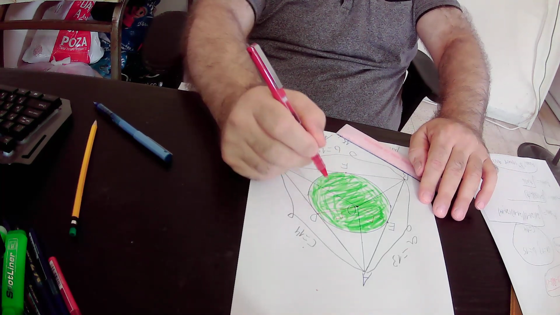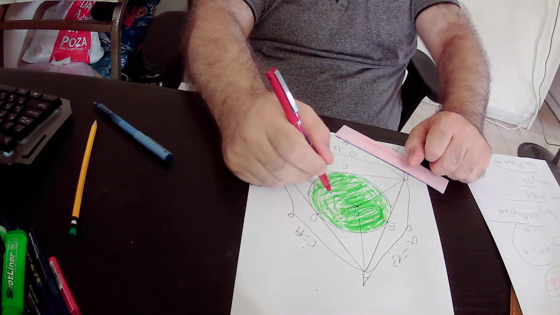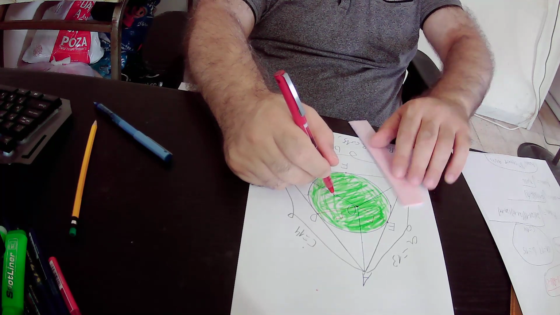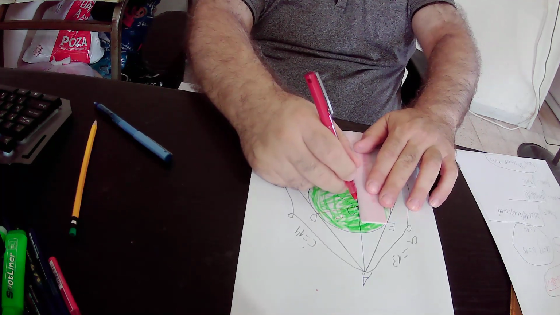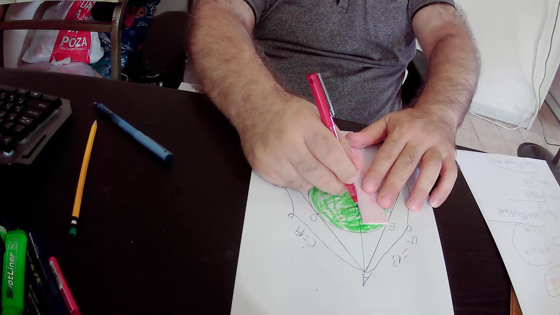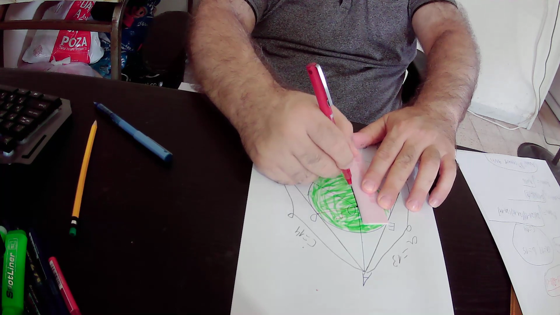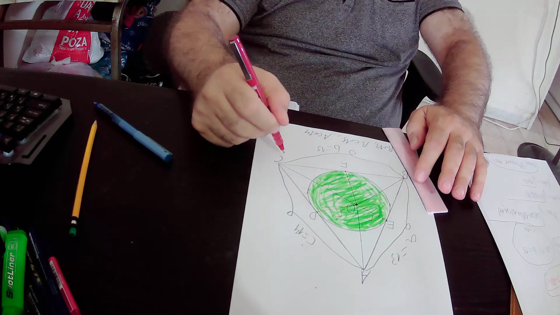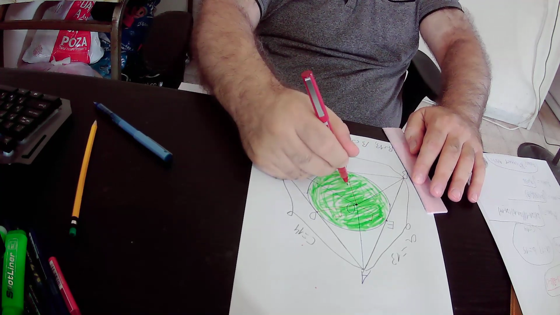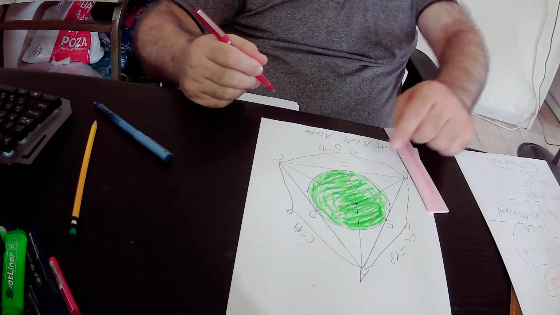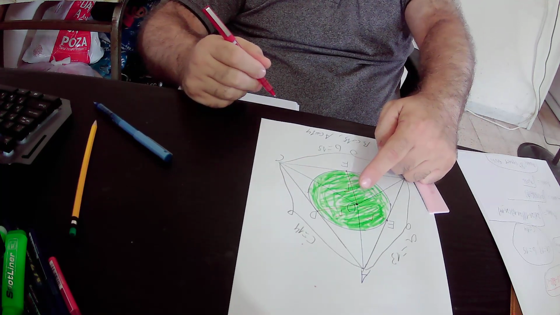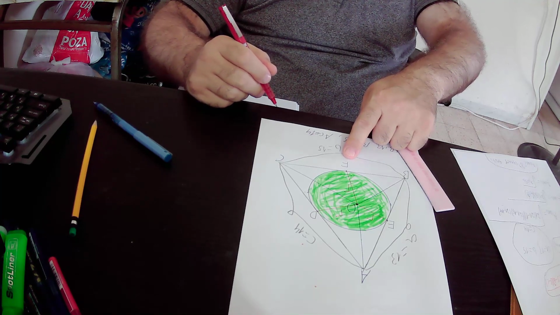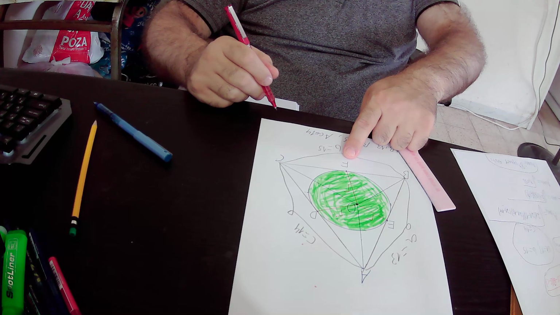Then we will draw the third radius of the green circle that starts from the center of the circle and ends at point F, that is the launch point between tangent BC and the green circle. So this radius is drawn to the launch point, point F.